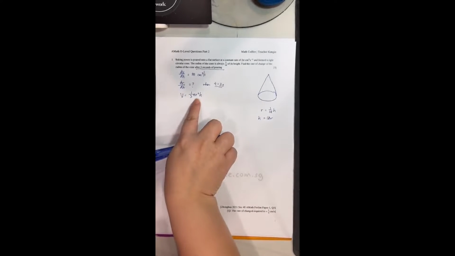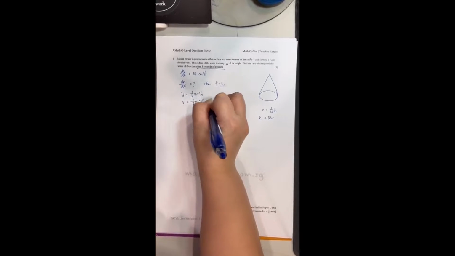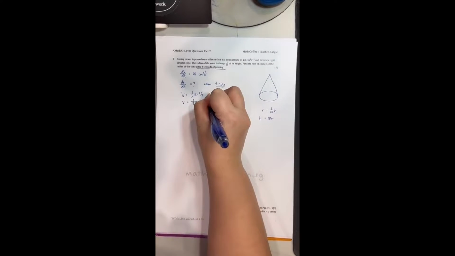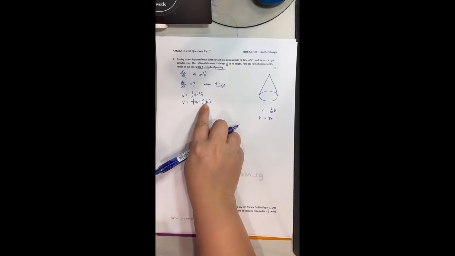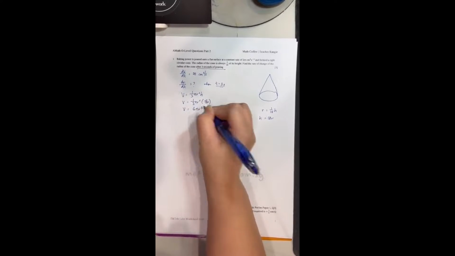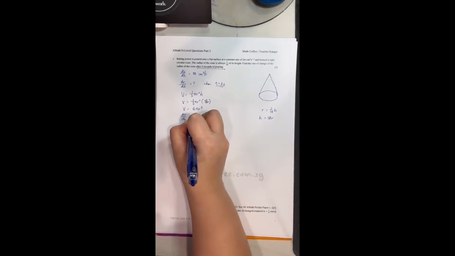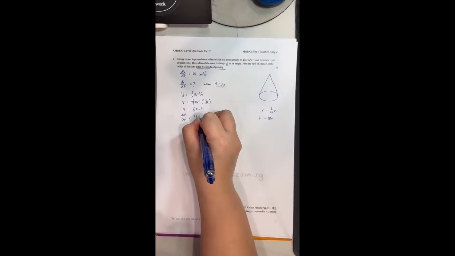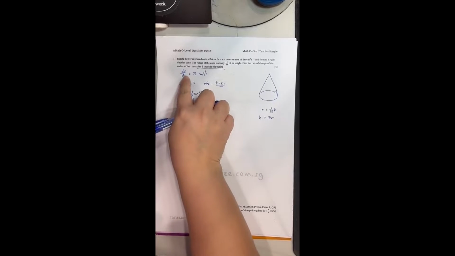Okay, now let's sub in. V will be equal to 1/3 pi r squared, and the h now becomes 18r. So 1/3 times 18 is 6. So V is equal to 6 pi r cubed. Then we do dV/dr, so it will be 18 pi r squared. Now we have our dV/dr, dr/dt, and dV/dt.